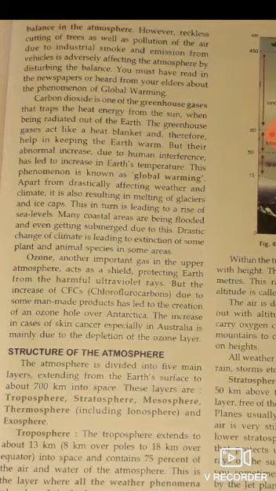Carbon dioxide is one of the greenhouse gases that trap the heat energy from the sun. When being radiated out of the earth, the greenhouse gases act like a heat blanket and therefore help in keeping the earth warm. But their abnormal increase due to human interference has led to an increase in earth's temperature. This phenomenon is known as global warming. The whole world is getting warmer because of global warming.